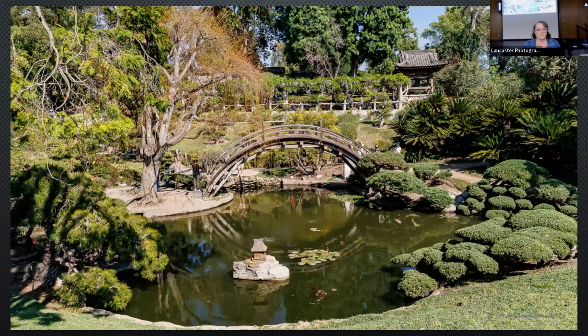If you're going to keep this whole, I would try and vignette down this bottom right area, because it draws your eye. But like this part here, it could definitely be darker.